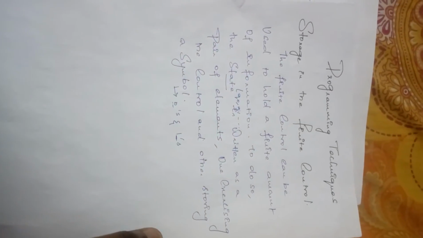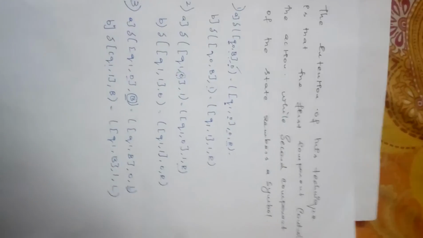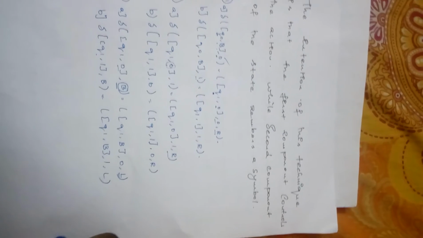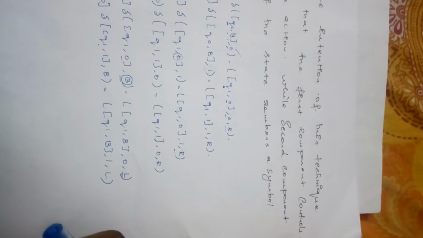Storage and finite control. I'm going to show one example problem to get clear about this concept. The main intention of this technique is that the symbol does not appear elsewhere on its input. It means if once an input has been given, nowhere in the problem it should be repeated.